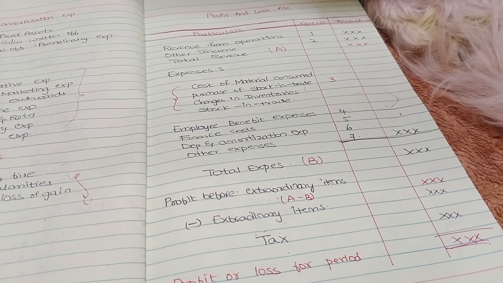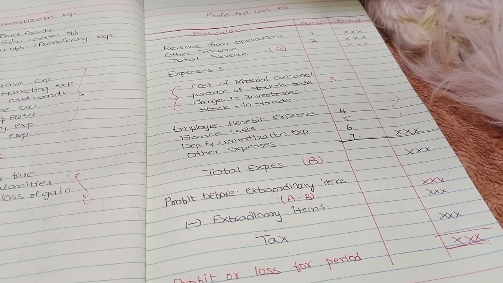So if you are perfect with this pro forma, if you learn this pro forma by heart, and if you write it in the examination booklet the way I have told the pro forma, you will score 6 to 8 marks. Out of 12 marks, they will give around 6 to 7 marks for the pro forma only. So try to learn the pro forma by heart.